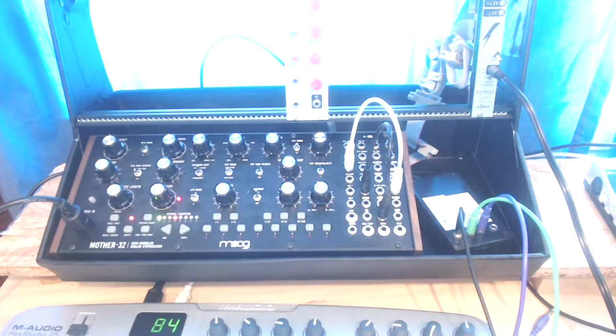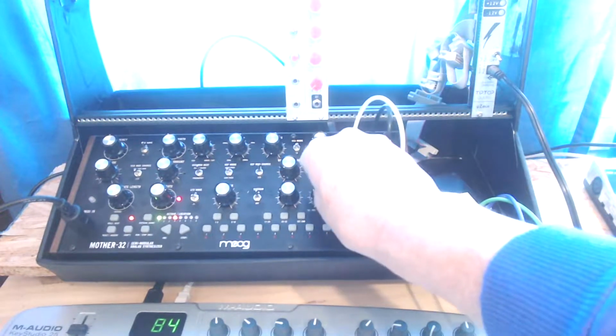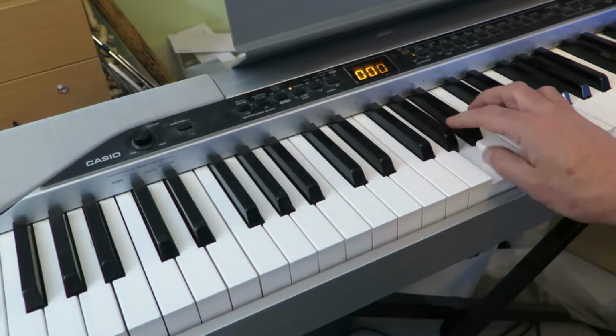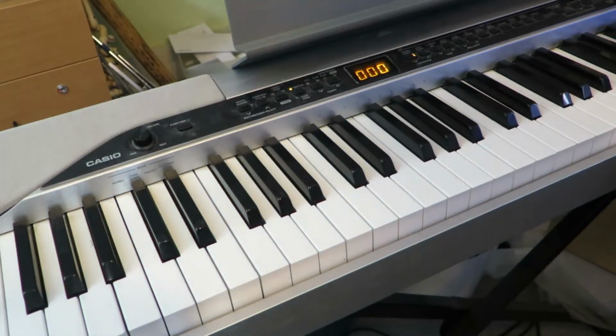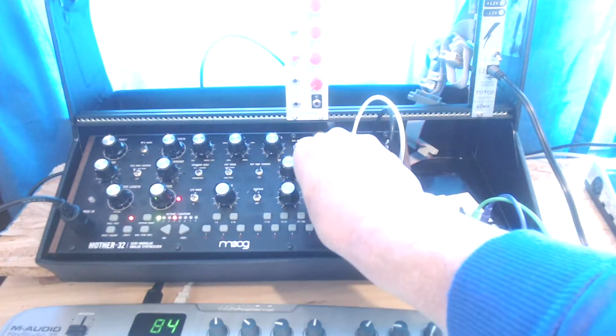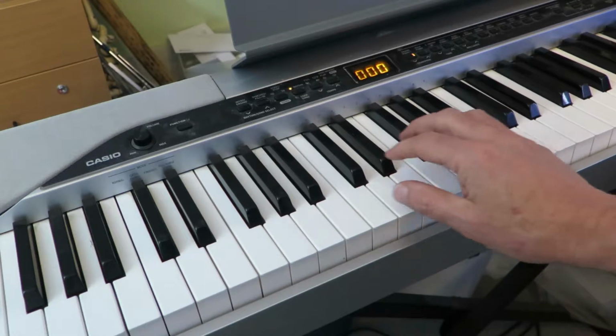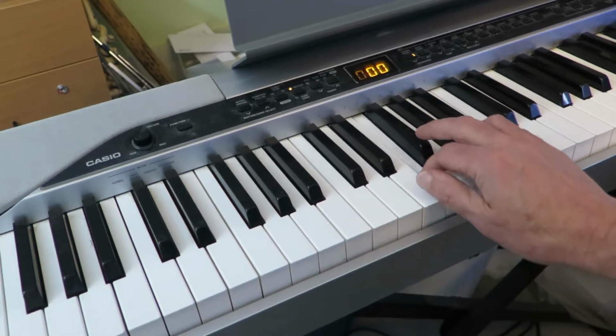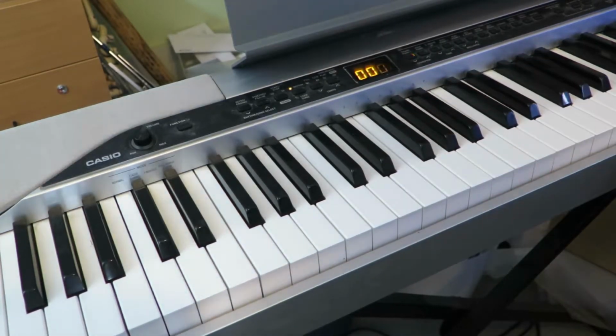And now if you have the mix knob all the way to the left, you get 12 notes to the octave, and all the way to the right is 6 to the octave. And in between is in between.